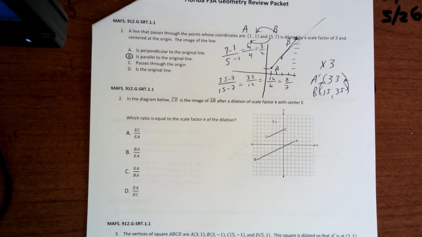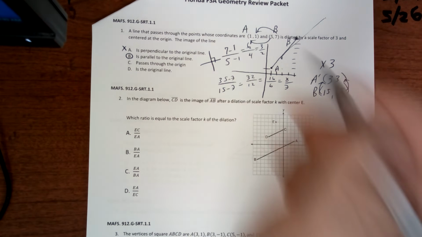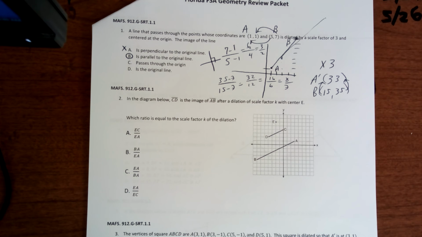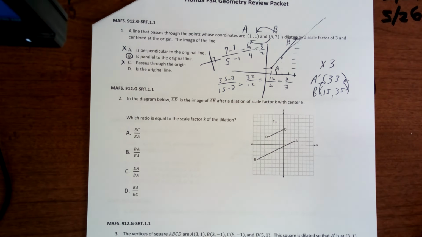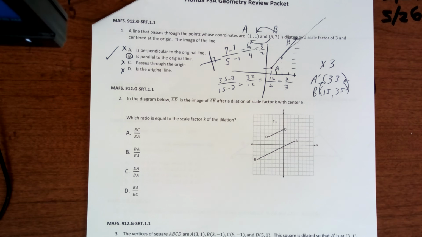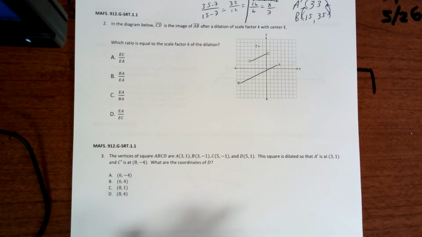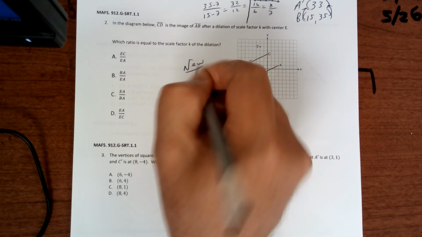It's certainly not going to be perpendicular. We can rule that one out because perpendicular would have to be like that. Passes through the origin? No, it doesn't pass through the origin, so we can rule that one out. And is it the original line? We know that's not the case. Just by the process of elimination, it would have to be that one. All right, let's go to number 2 here. It says the formula she gives is new divided by the original.